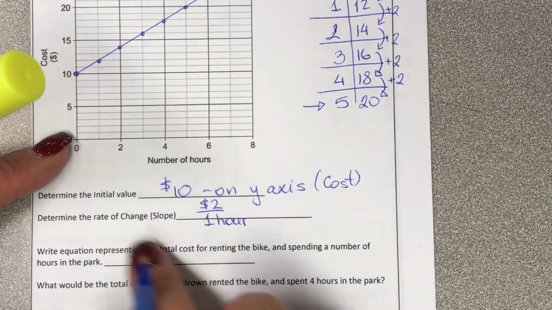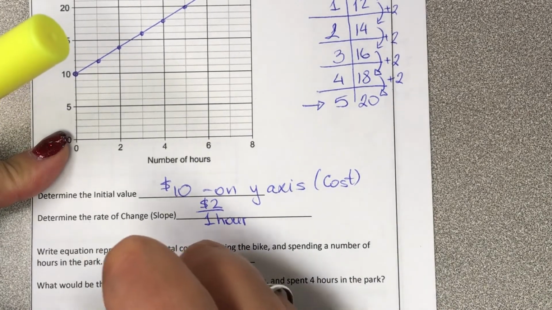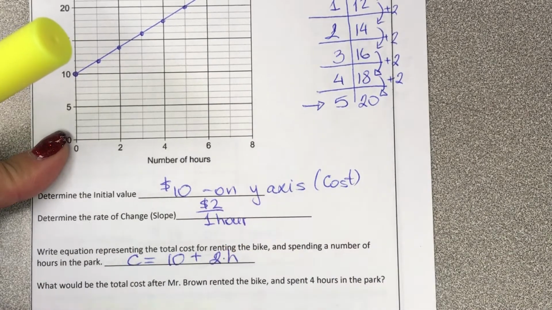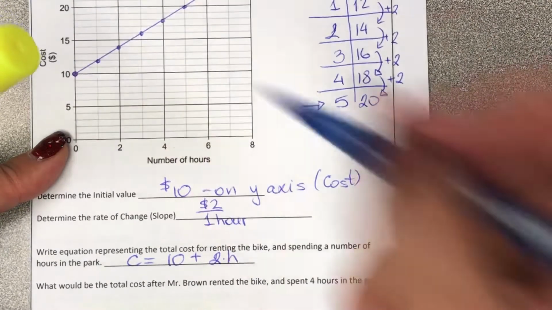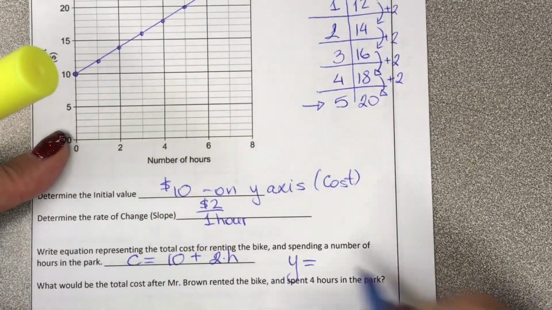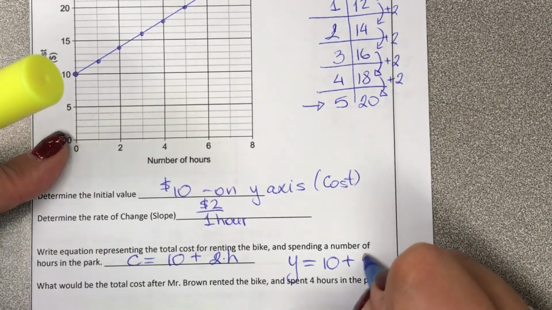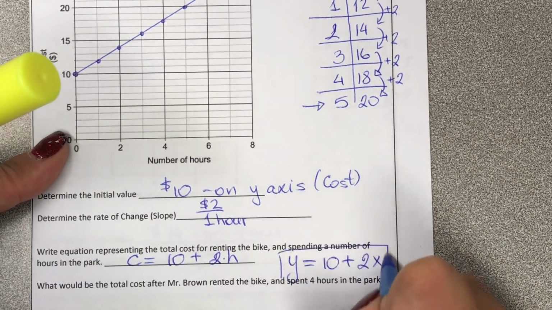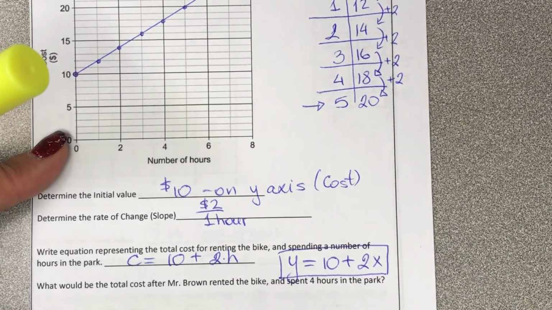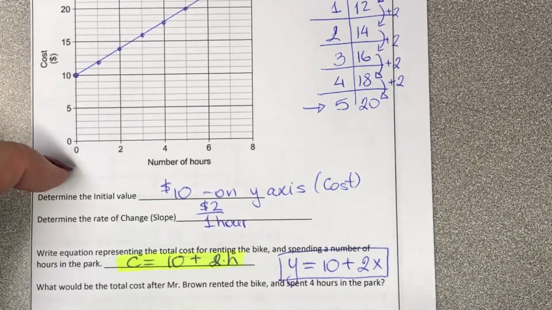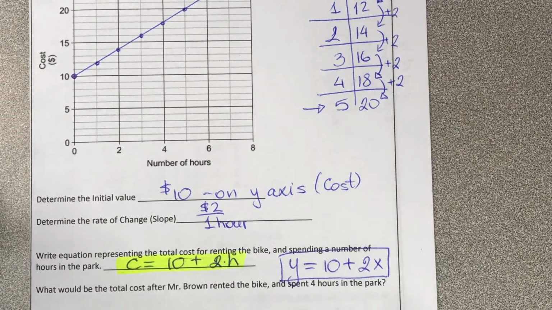To write an equation representing the cost, we need to include the deposit and the $2 per hour. In slope intercept form, the cost is our y-axis. The initial value is the y-intercept, and then 2 times x is the slope, or 2 over 1 multiplied by x, which is the number of hours. So using this equation, we can calculate the cost after any number of hours spent.